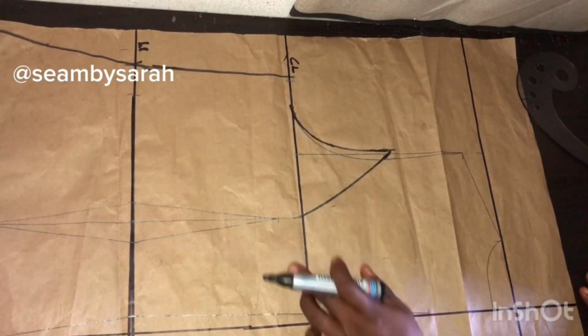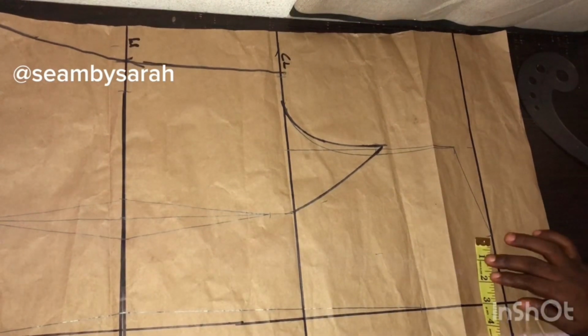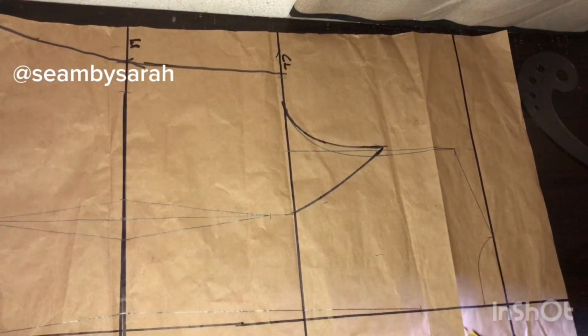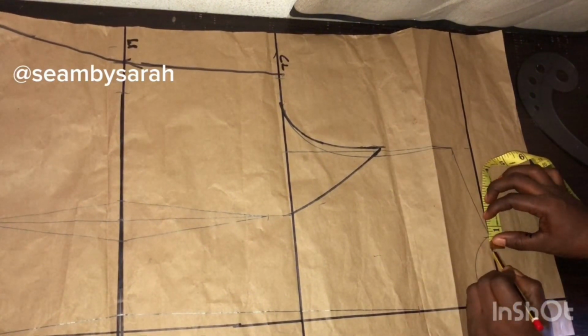This is the princess dart for the back. Now we have to work on the neckline. For the back neckline, I will come in by 1/2 inches from the neck width here, 1/2 inches.